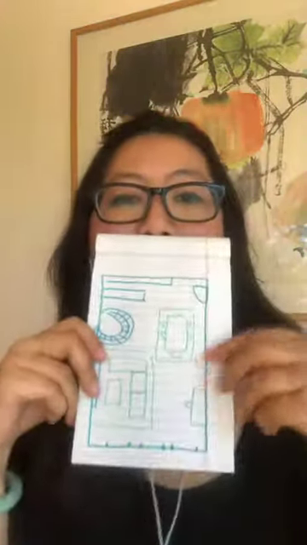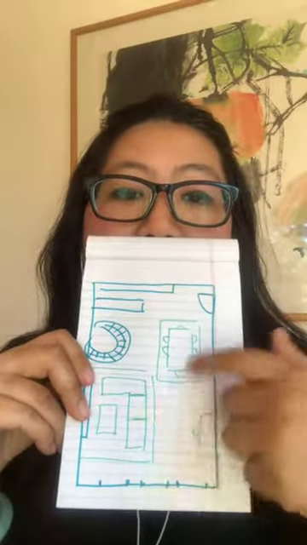So those are different visual cues that we get if the house is sold vacant. But when you have an open area, it's really hard for buyers to visualize how they can utilize the space.